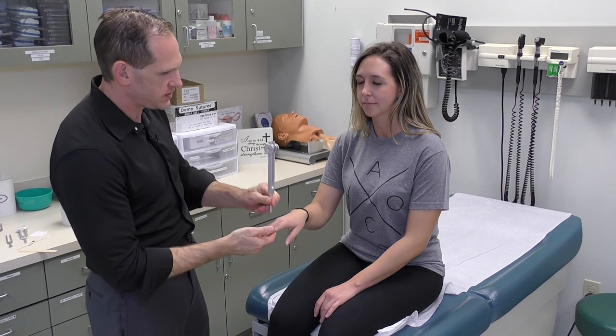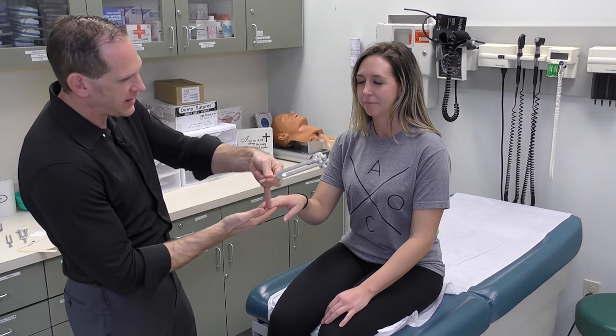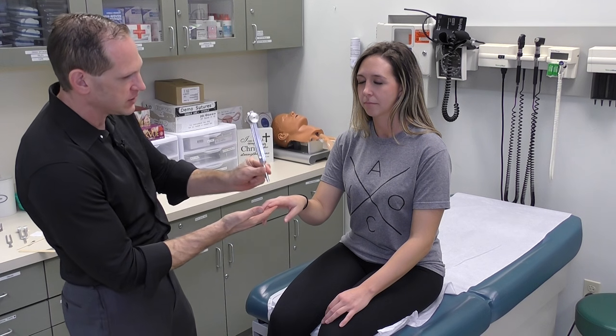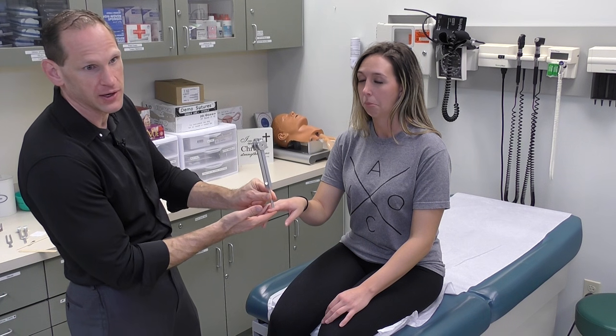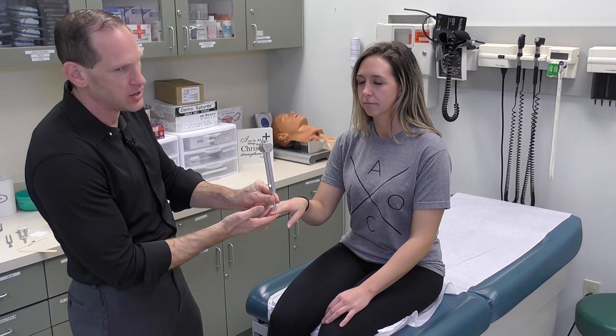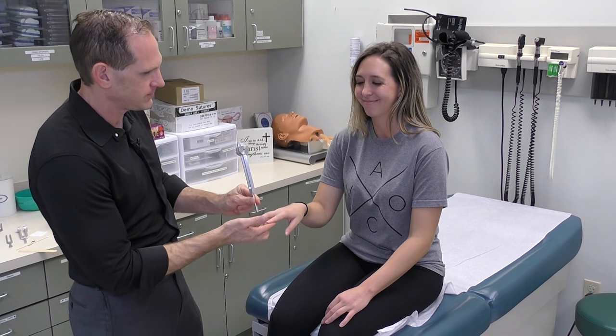Then the last one is vibration. So close your eyes. What do you feel? Okay, now notice that my hand is underneath her finger. So when I test that distal joint, I can actually feel the vibration through her finger. So if she can't feel it, I know something's wrong with her, not with me.